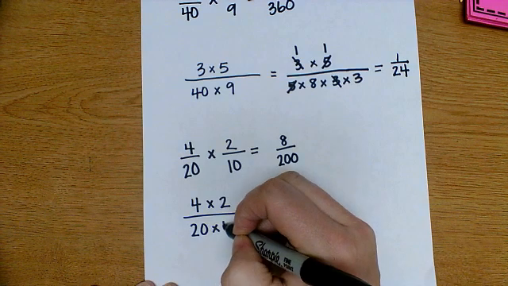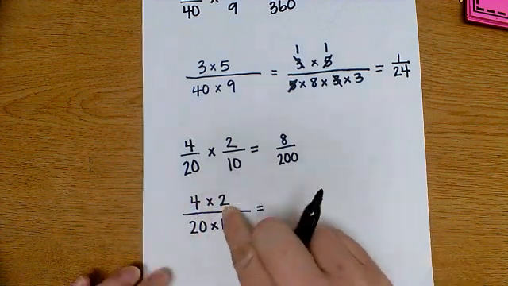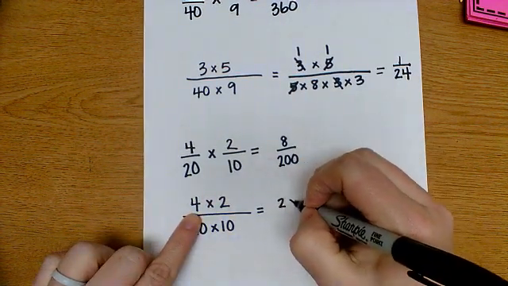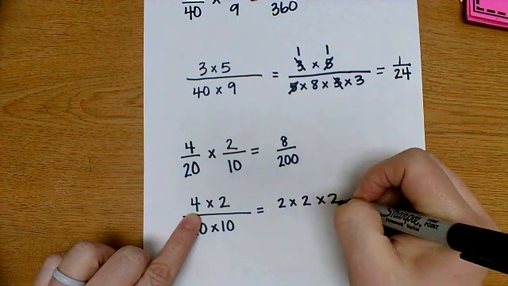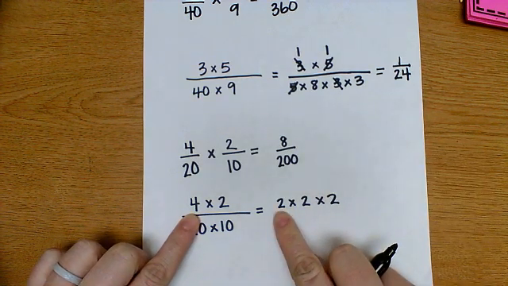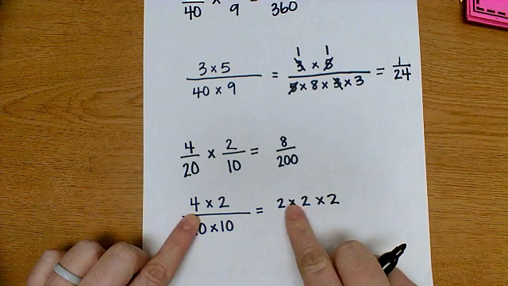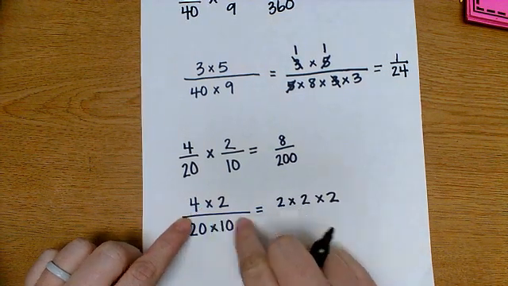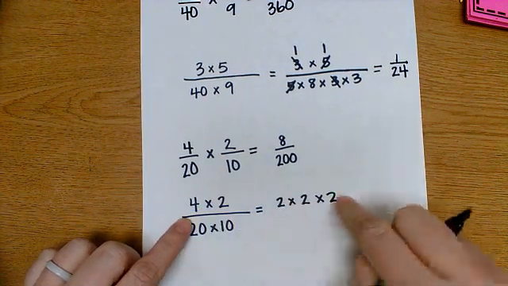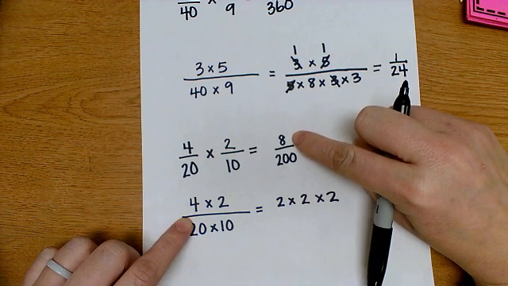over 20 times 10. And I'm going to rewrite the top part, so that would be 2 times 2 times 2. And those of you in the morning class know that when I break that down, that's kind of like the prime factorization of 8.